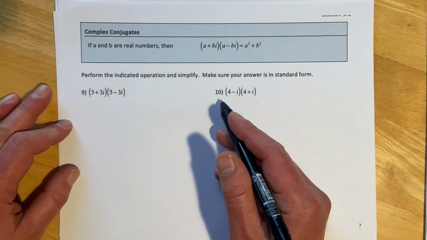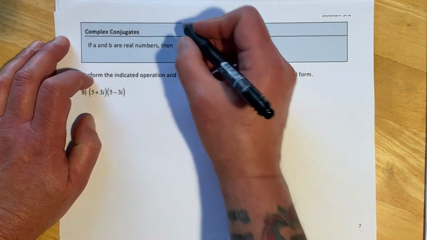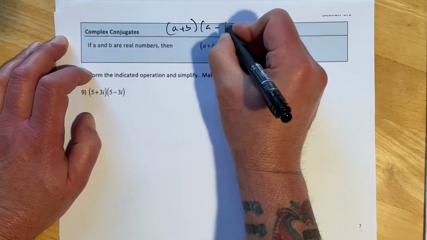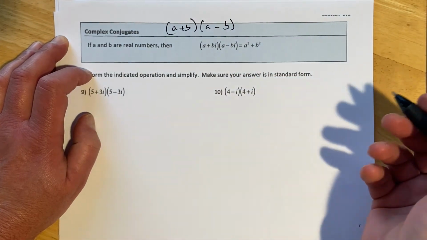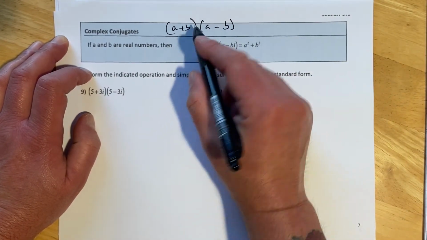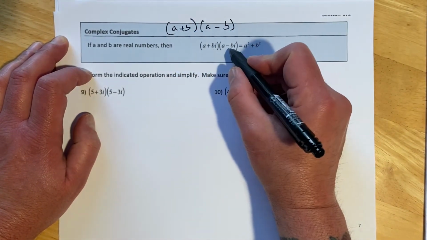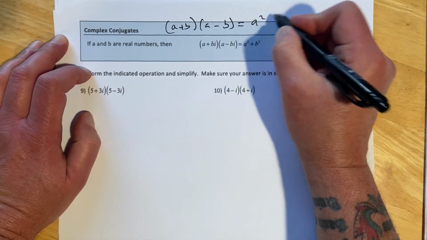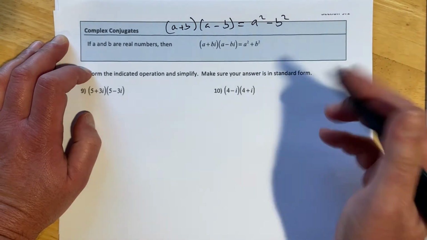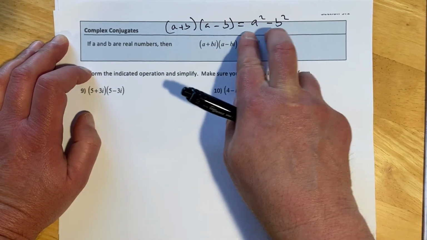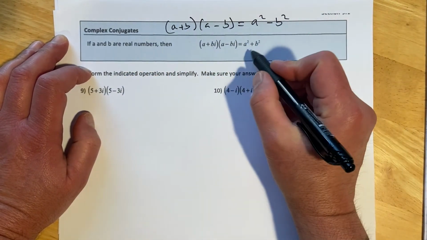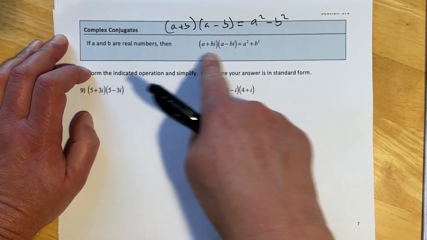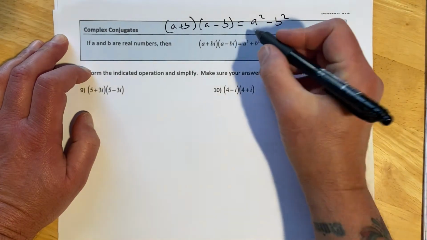Okay, complex conjugates. So conjugates are things like a plus b, a minus b. So that's conjugate pairs. Complex conjugate pairs, same thing, except now with complex numbers. A plus bi, a minus bi. So normally when we FOIL these, these would come out to a squared minus b squared. And this is our difference of squares formula going the other direction. This is that a squared plus b squared that never factored. It's because it involved these complex values.